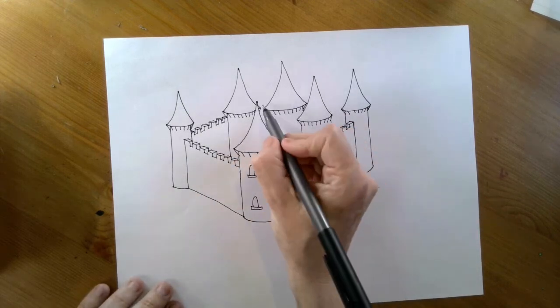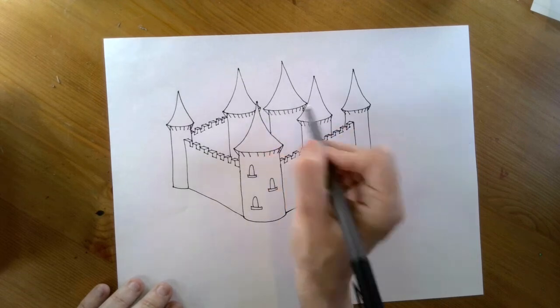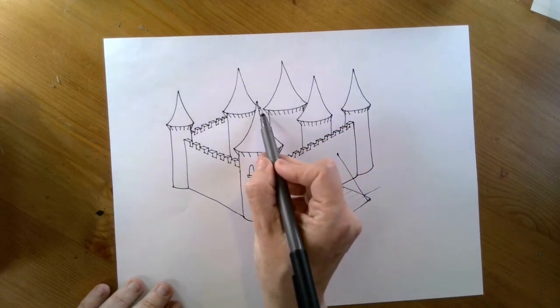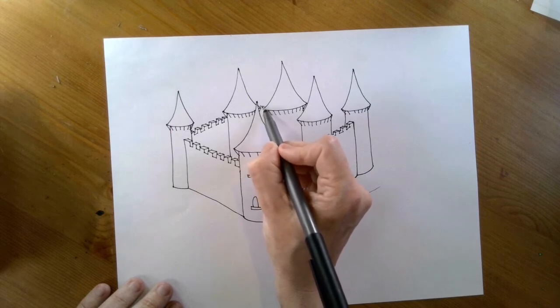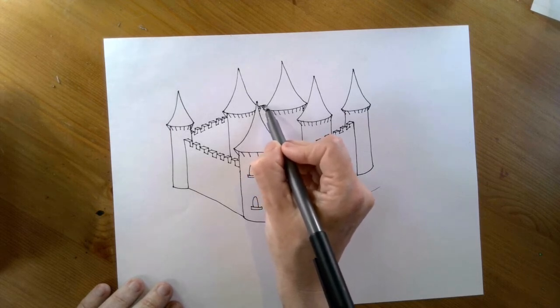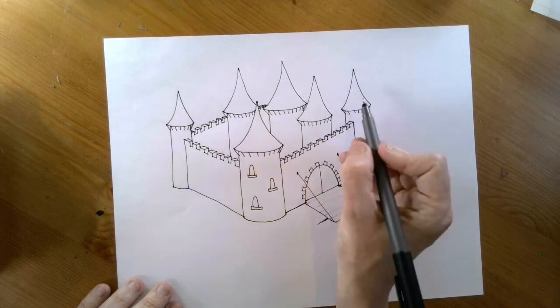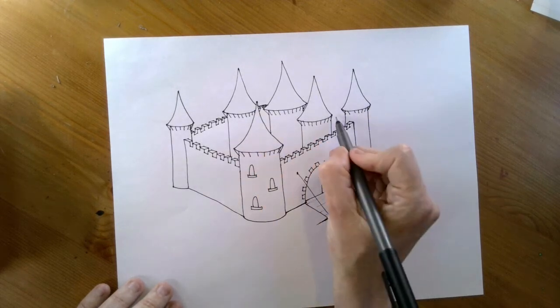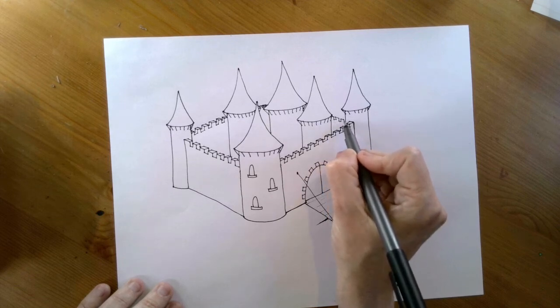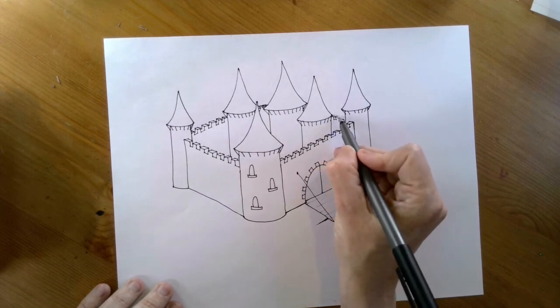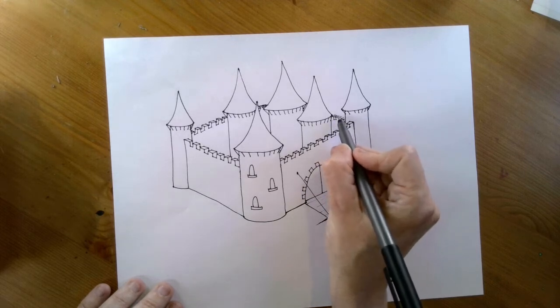Let's see, this one would probably be going this way. Let's put it here. Not a lot there to see. And then not a lot here to see either. Okay.